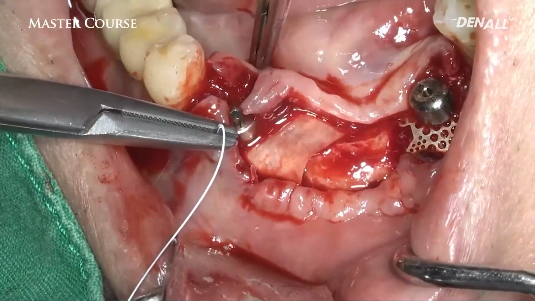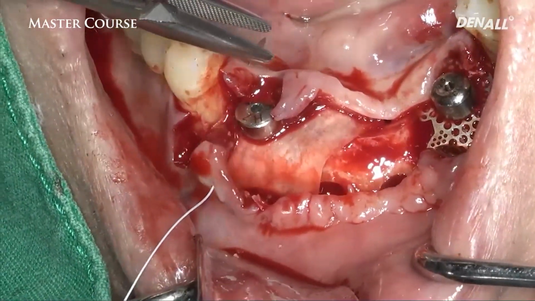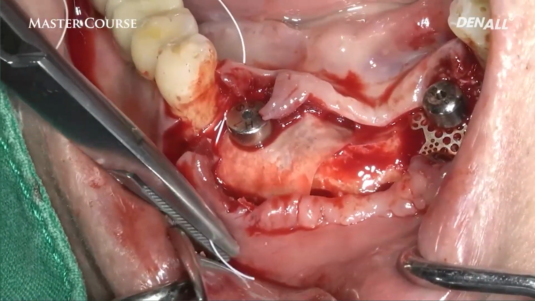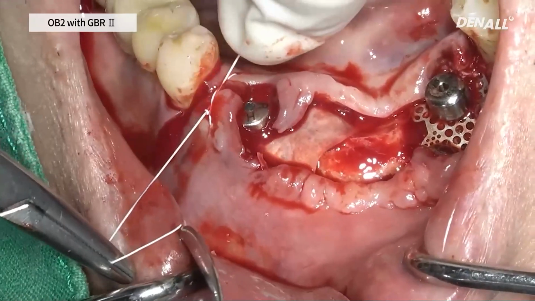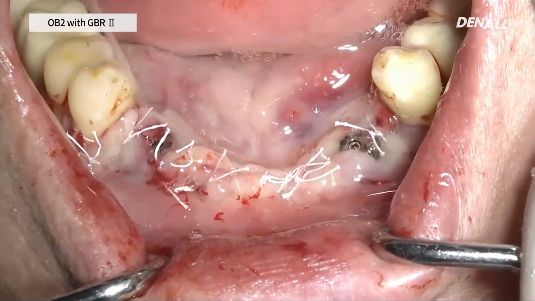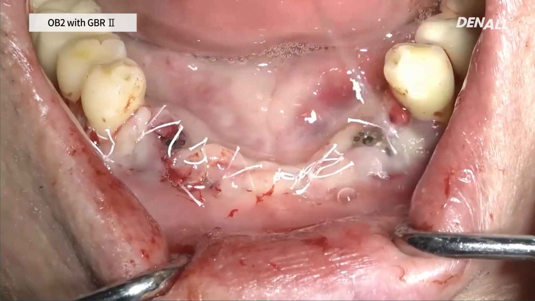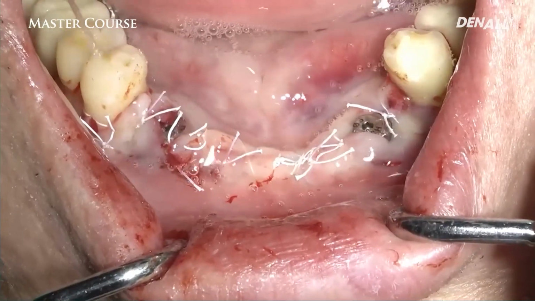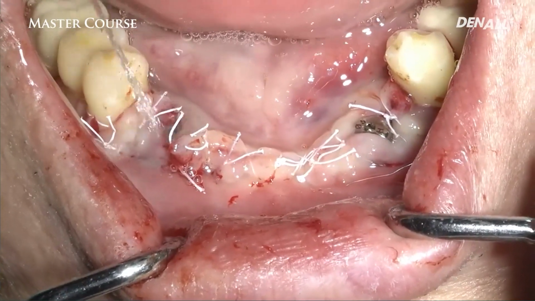In order to fixate the healing abutment and the healing cap, which was used to fixate the Ossbuilder, I'm going to do primary closure. In the case of lower, gingiva is thin. After you use Ossbuilder, in order to cover Ossbuilder, in a lot of cases, Osguide is used.